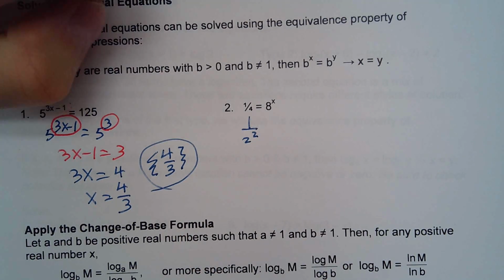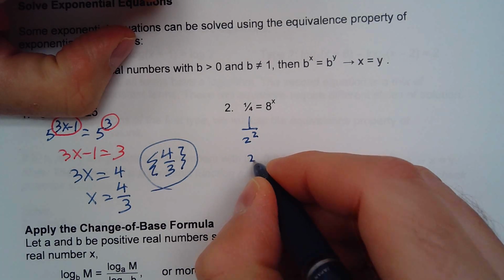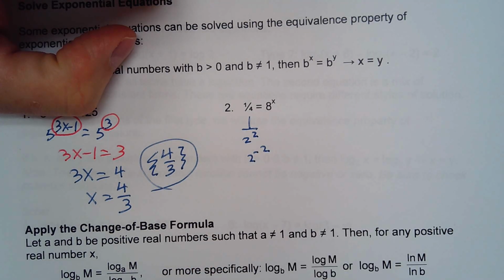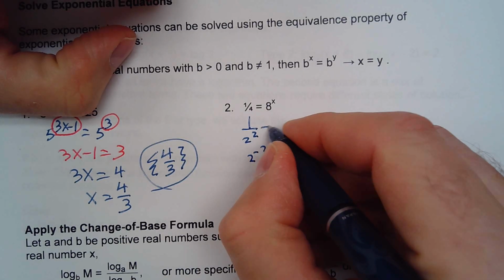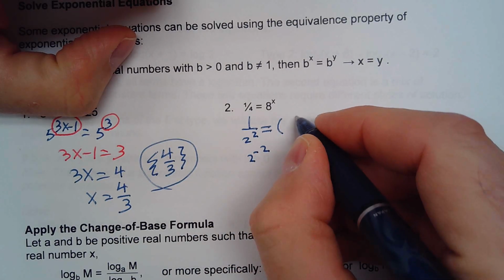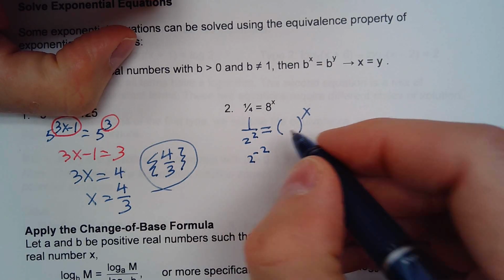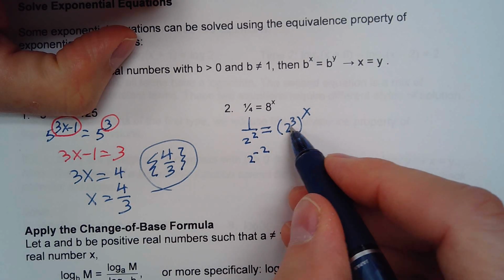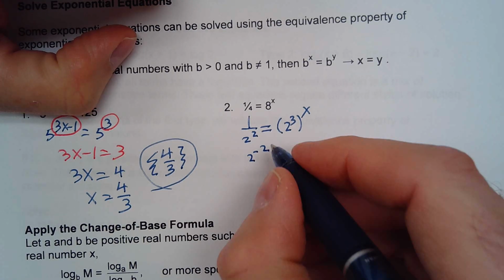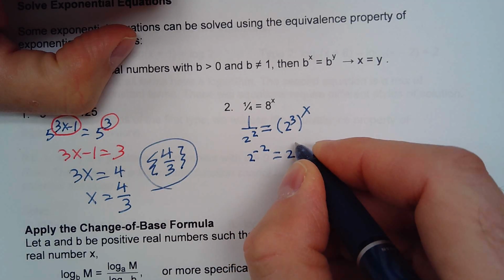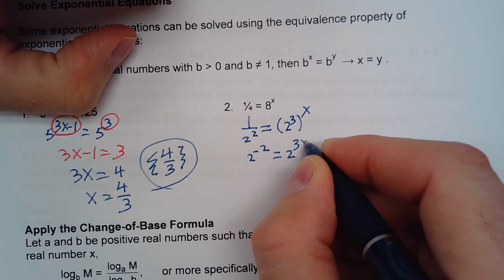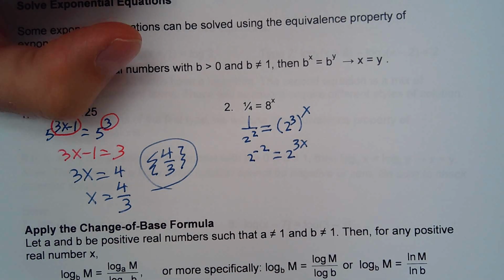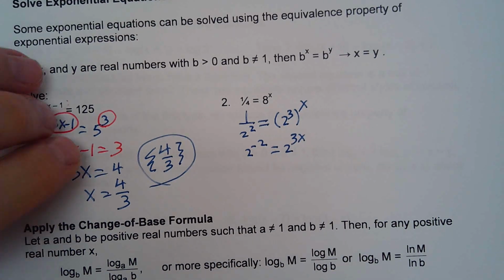And remember, to bring it up into the numerator, I can change the sign of the exponent, 2 to the negative 2. 8 here is 2 times 2 times 2, which is 2 to the third. Power raised to a power, I multiply the exponents. So that tells me 2 to the negative 2 equals 2 to the 3x.